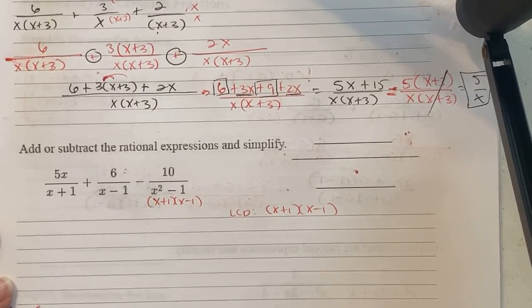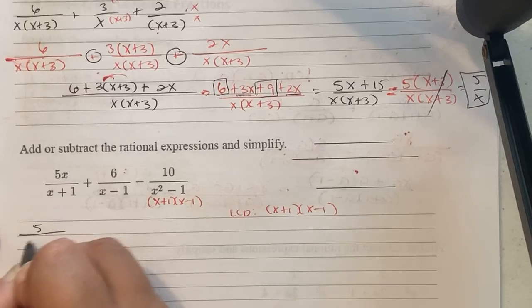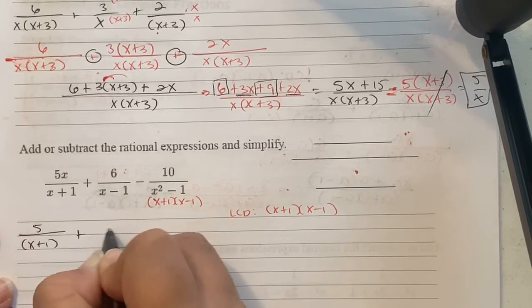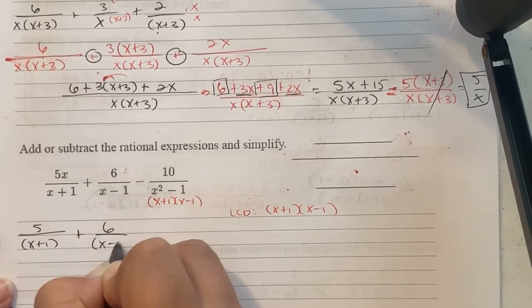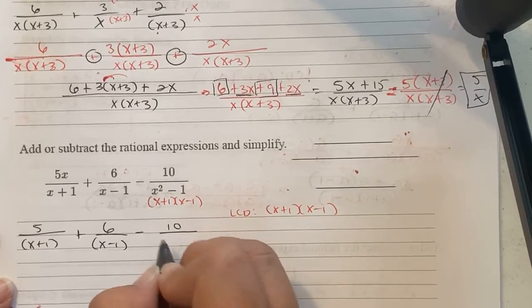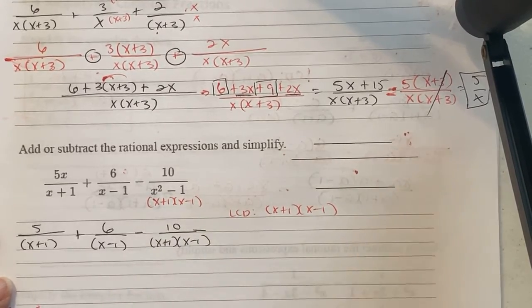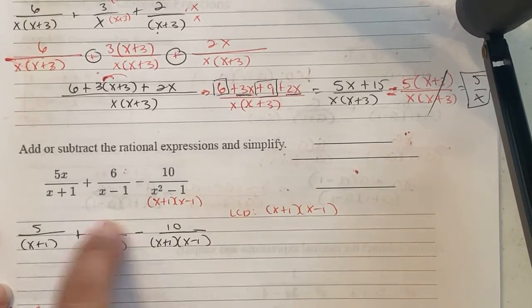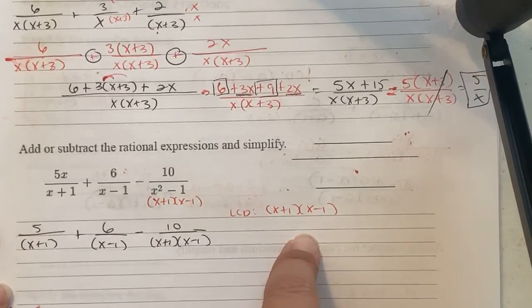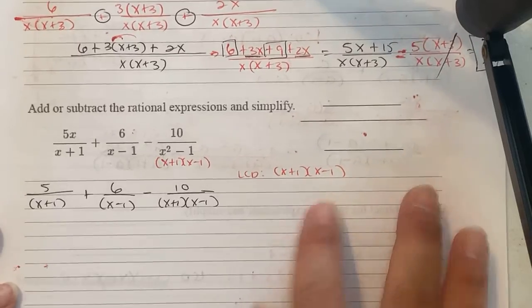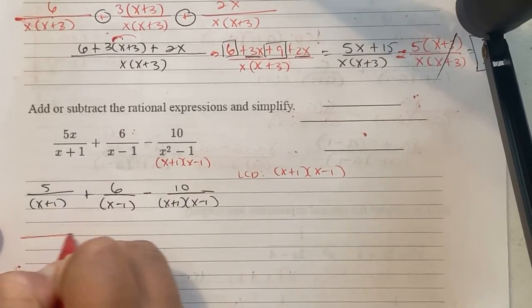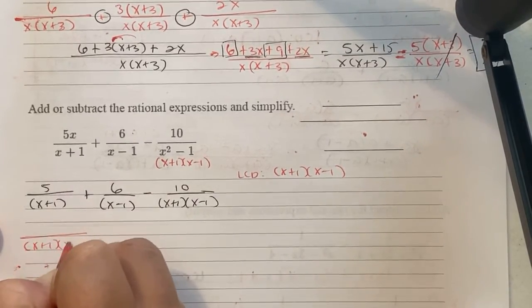So we're going to write our original. We have 5 over x plus 1 plus 6 over x minus 1 minus 10 over x plus 1, x minus 1. Again, we're going to convert all our fractions with a common LCD. This is what we're writing down for each of them. So x plus 1, x minus 1.